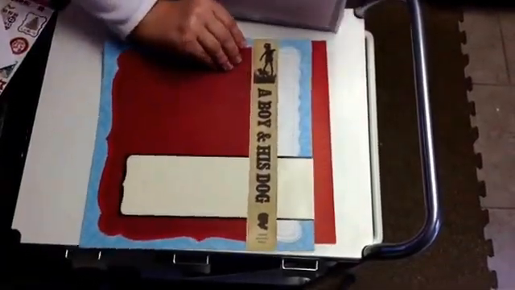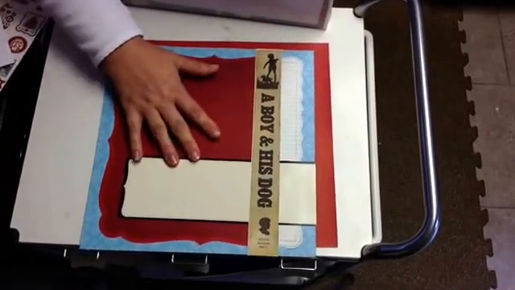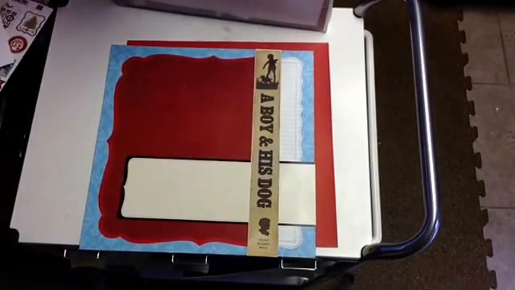Here's another kind of starting point type page. I don't have any photos there yet, but I think my idea was I'd put pictures of my son and our dog.